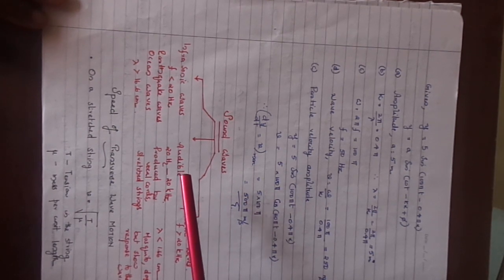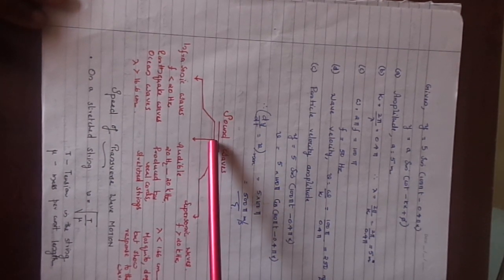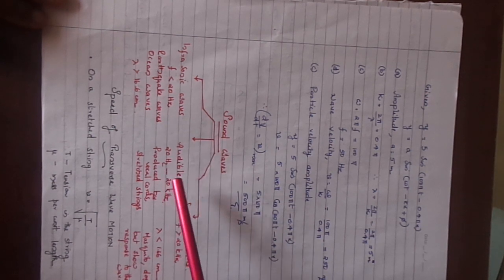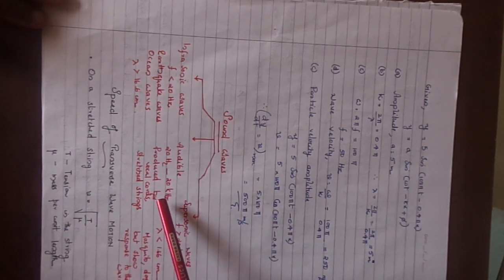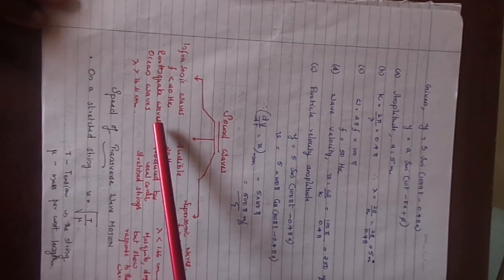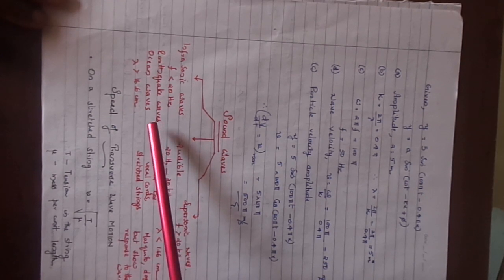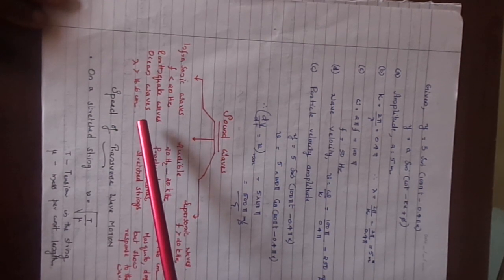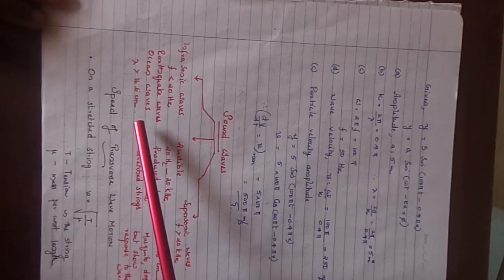Look, sound waves are categorized into 3. Audible waves have frequency from 20 Hz to 20 kilohertz, and keep in mind they are produced by the vocal cords or musical instruments, etc. Infrasonic waves have frequency less than 20 Hz and are produced by earthquakes, ocean waves, etc., with wavelength greater than 16.6 centimeter.